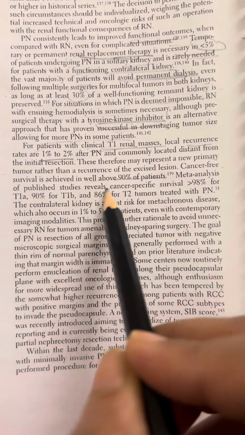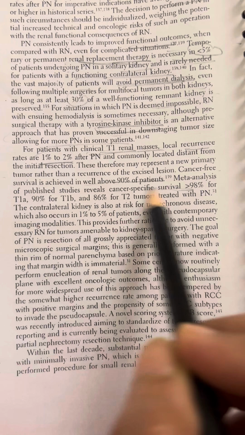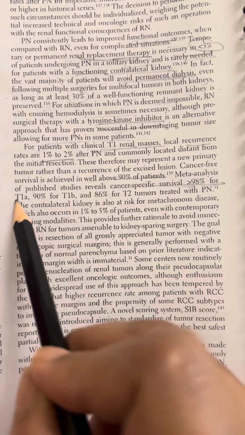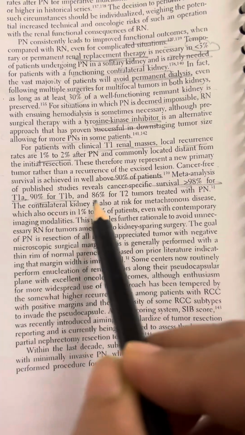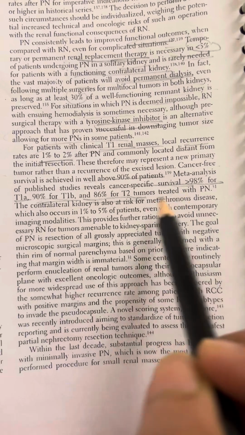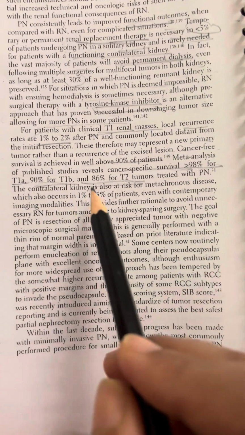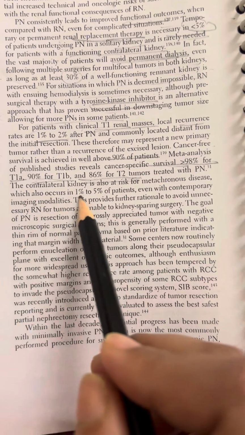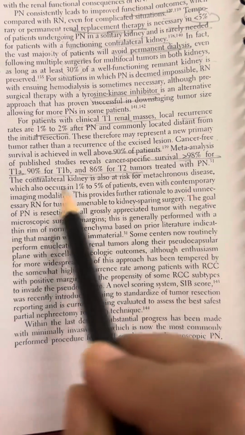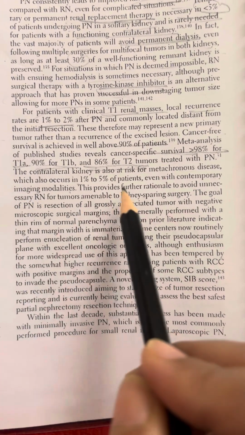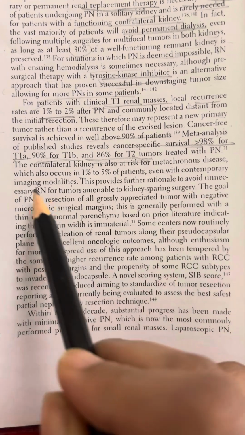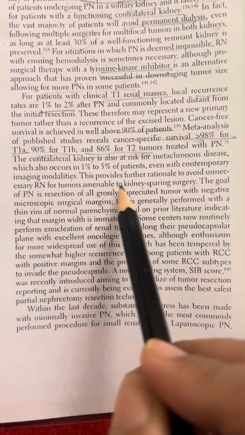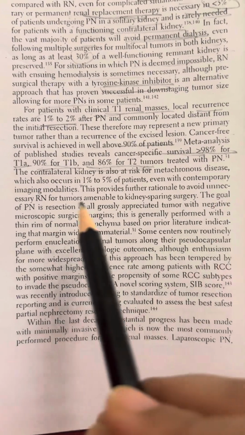Meta-analysis of published studies reveals cancer-specific survival of more than 98% for T1a, 90% for T1b, 86% for T2 treated with partial nephrectomy, and the contralateral kidney is also at risk for metachronous disease, which also occurs in 1 to 5% of the patients even with contemporary imaging modalities. This provides further rationale to avoid unnecessary radical nephrectomy for tumors amenable to kidney sparing surgery.